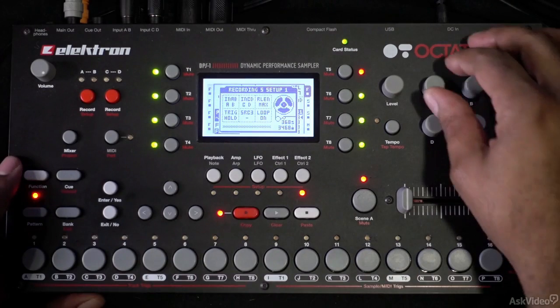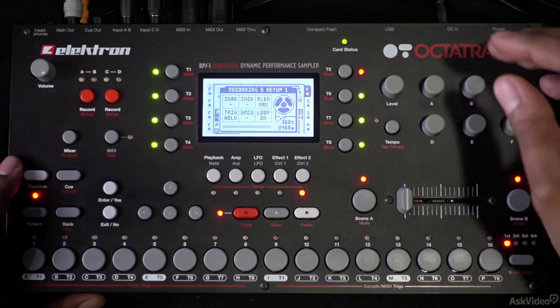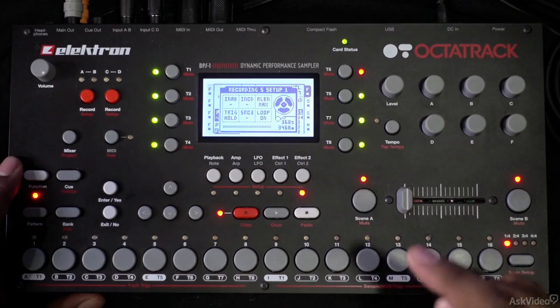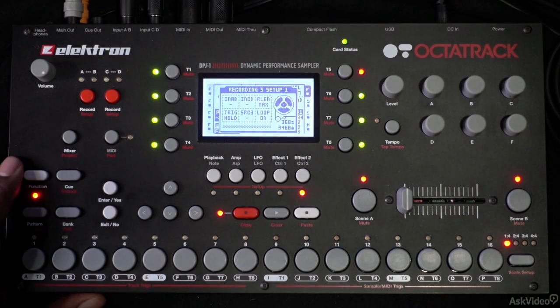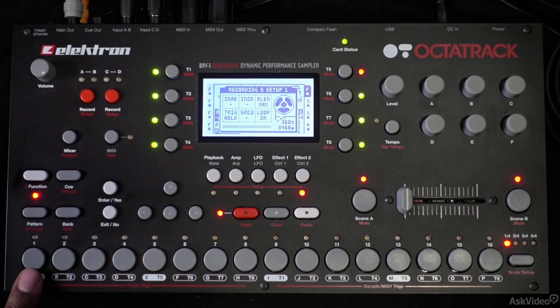Let me go here, disable input A and B, disable input C and D. My record length is set to the maximum. And if I want this to start as soon as the arrangement starts, we know how to use a record trig. I can just place a trig right here.